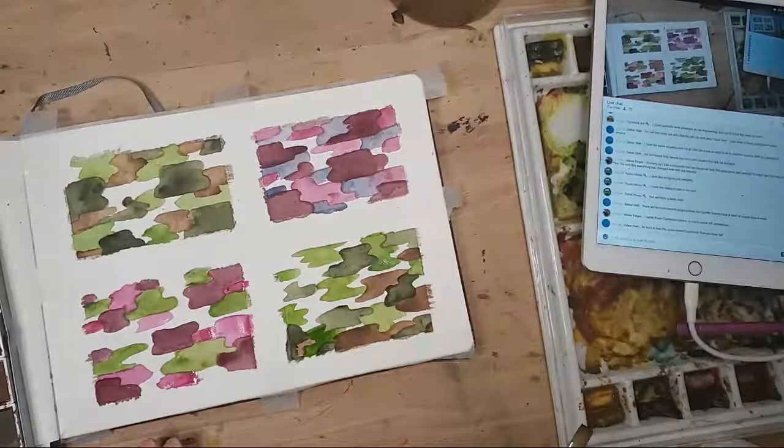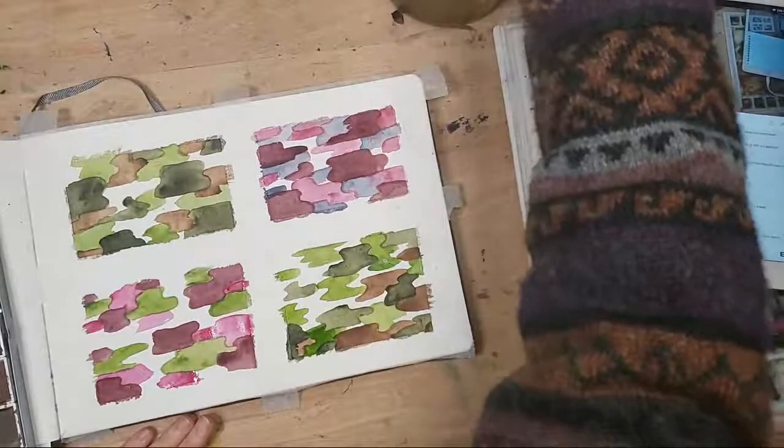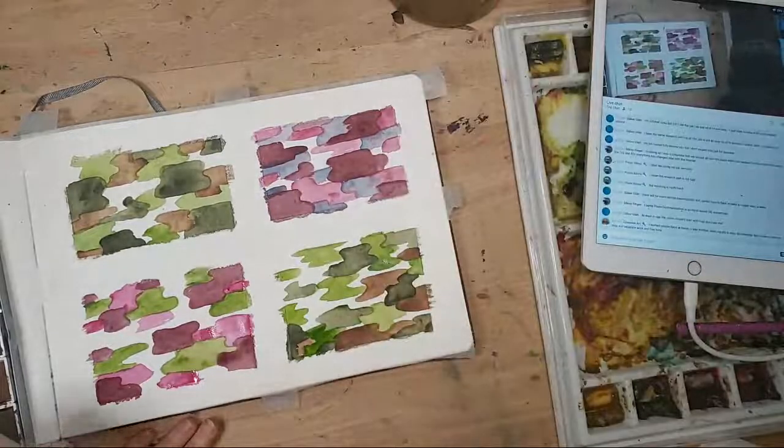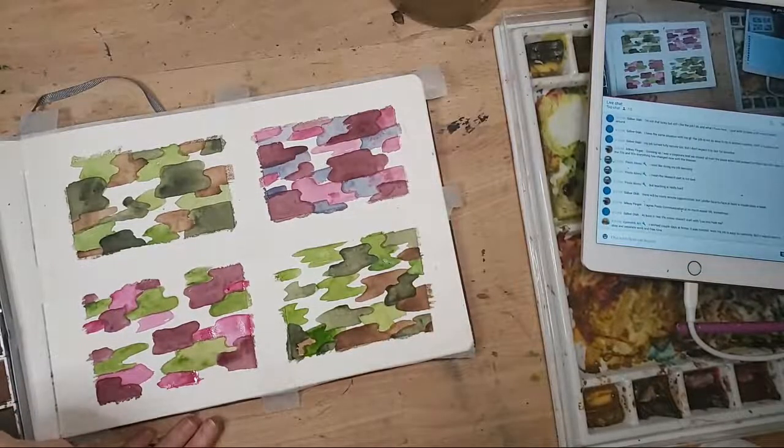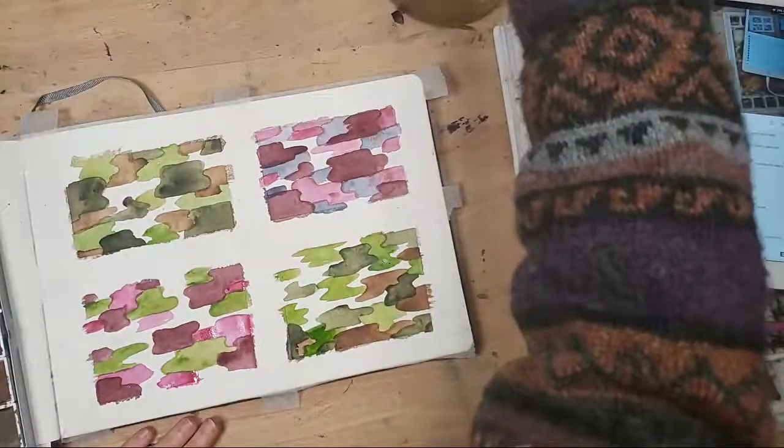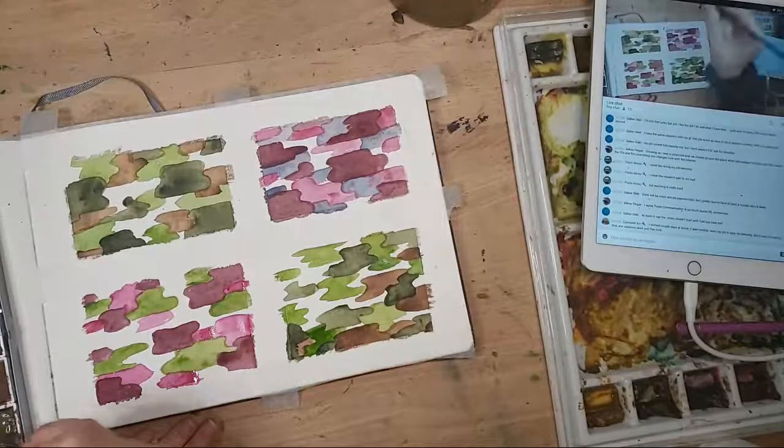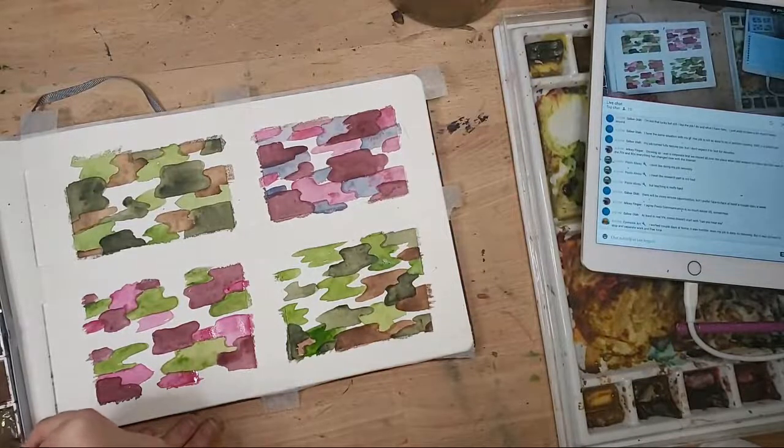Okay. So, then let's go with some, yeah, rather than bright yellow, let us do this one.